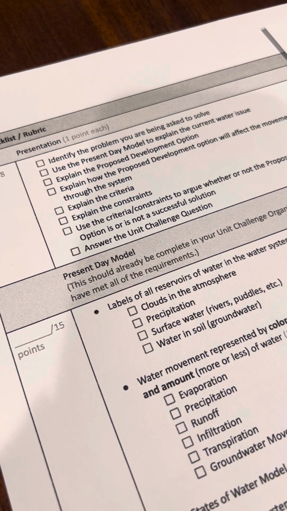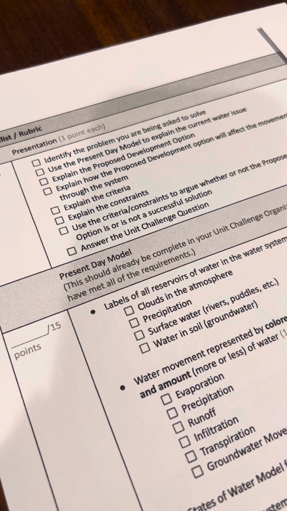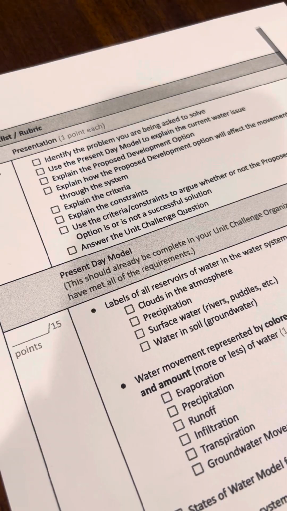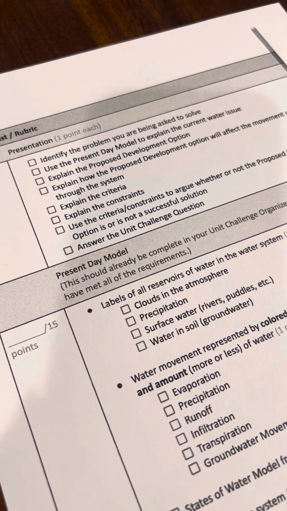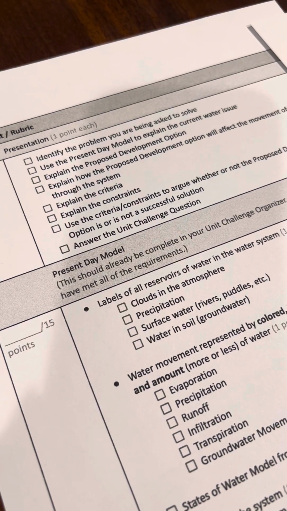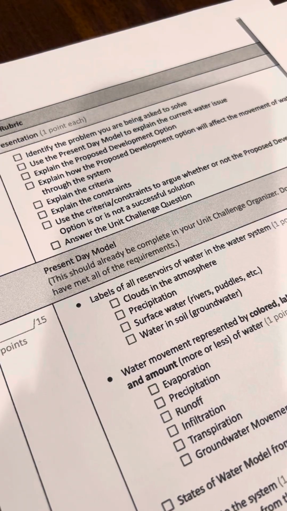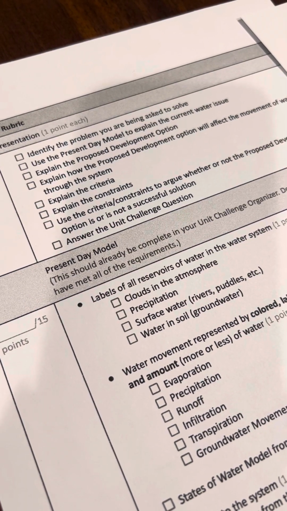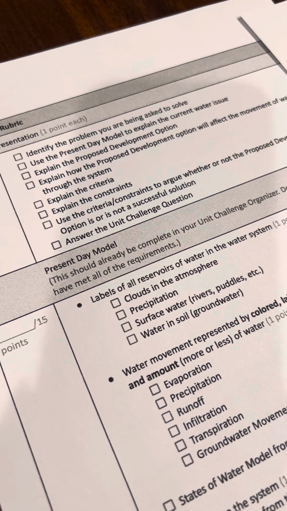Explain how the proposed development option will affect the movement of water through the system. Now, when you read that, what does that say you need to do? Explain how will the opinion affect the water movement. What opinion? I'm not sure.